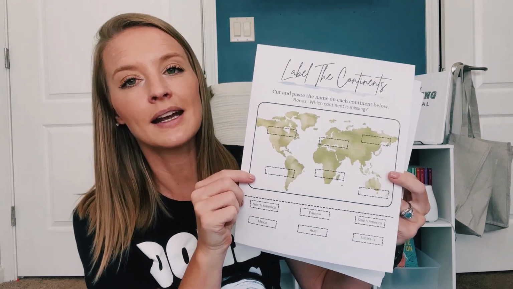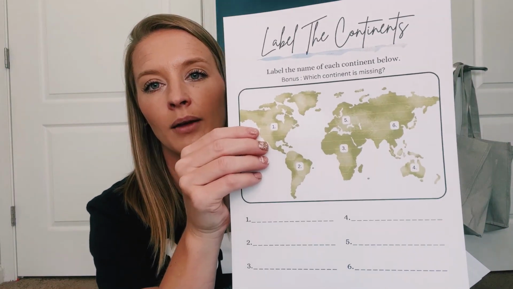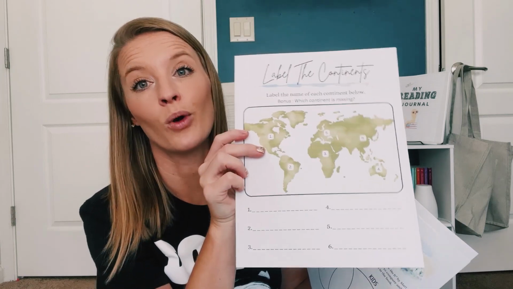Then we have your continents. So label the continents. Also, can you figure out which one is missing? So this one is a cut and paste. And then we have just a write in on this one. Okay, and this one does not give a word bank, so a little bit trickier on that one.